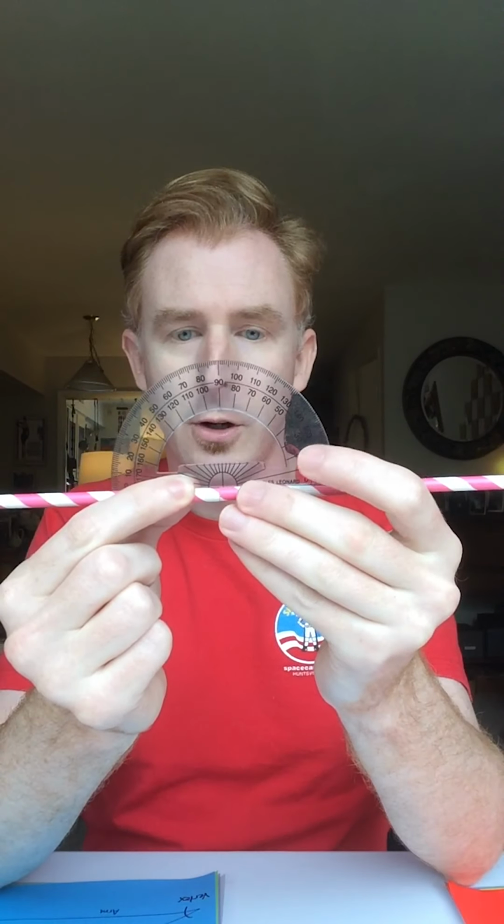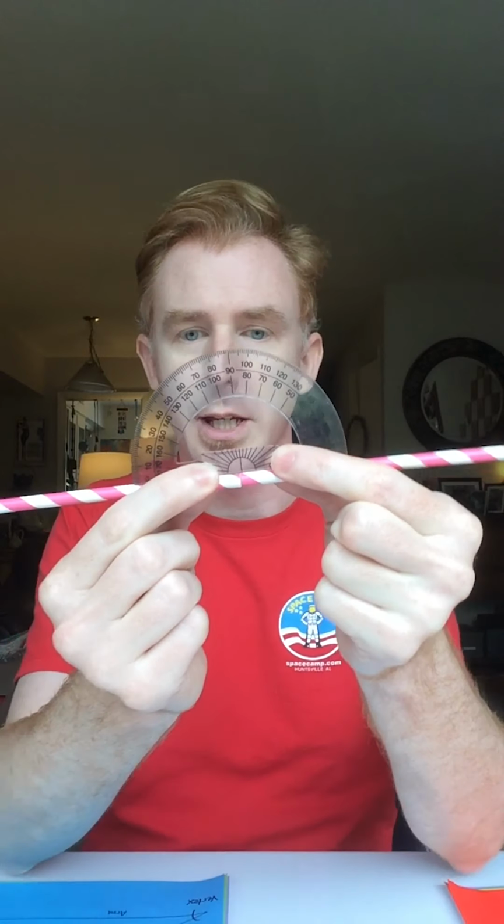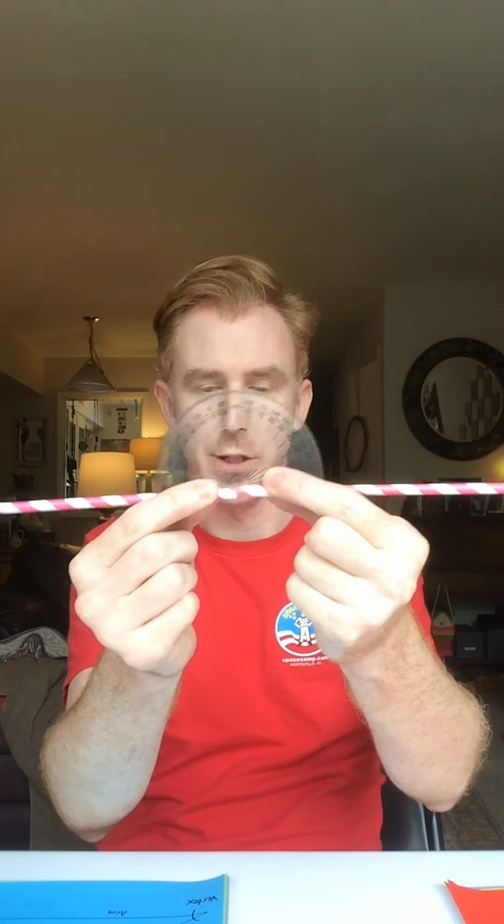If we're going to do that with our straws, we would have one arm of the straw on one end of that. Here, let me hold it so it's a little bit, there we go. On one end, and the other arm on the other, the vertex in the center, and that would be your straight angle right there, 180 degrees.